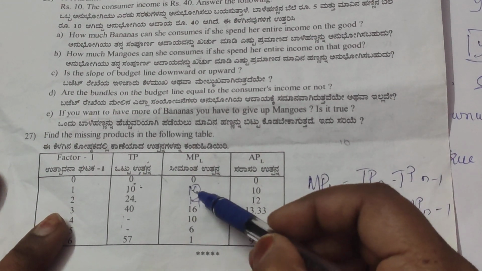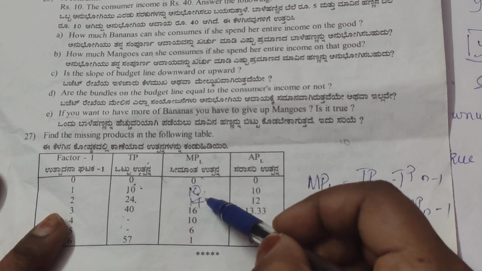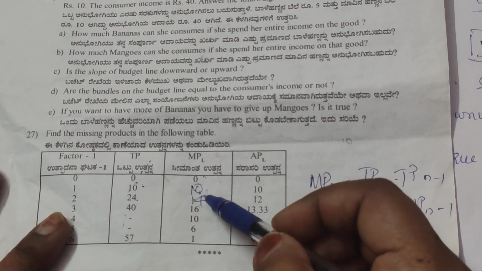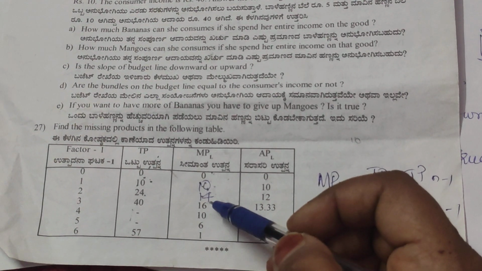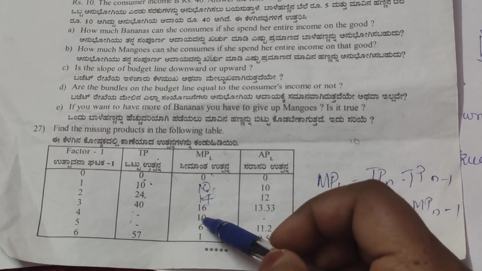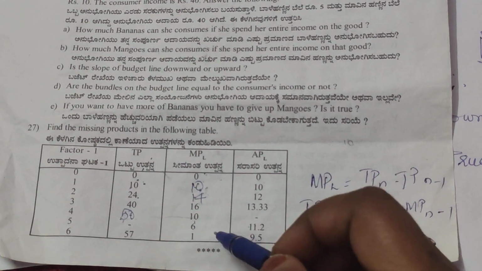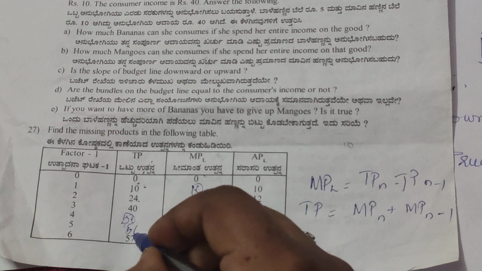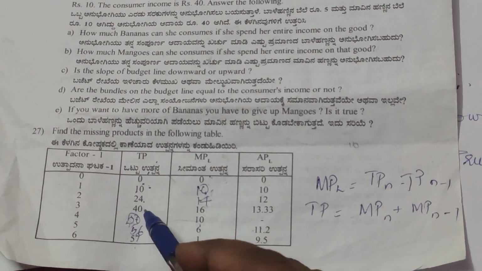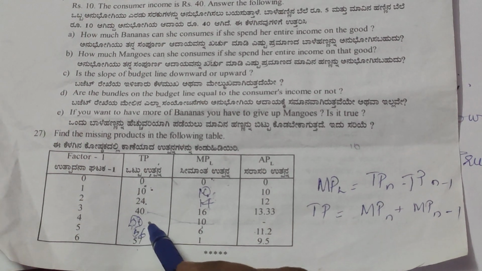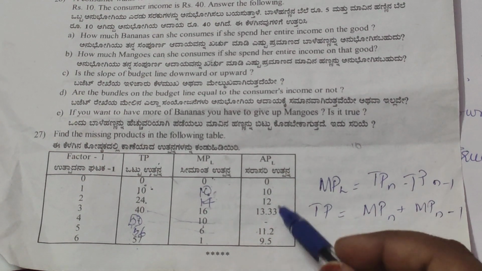It means you add these. 10, 10 plus 14 is 24, 24 plus 16 is 40, 40 plus 10 is 50, 50 plus 6 is 56, 56 plus 1 is 57. Now we need to find APL.